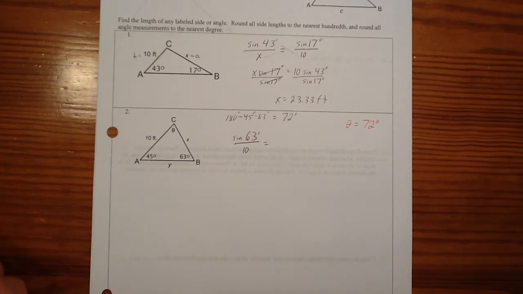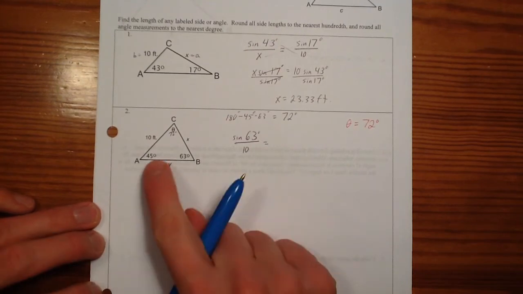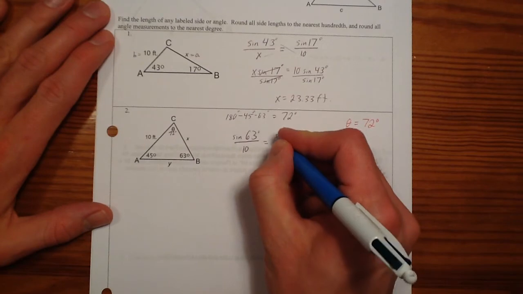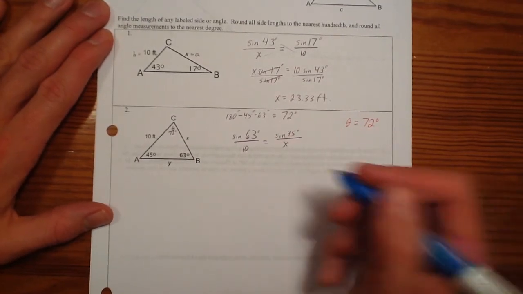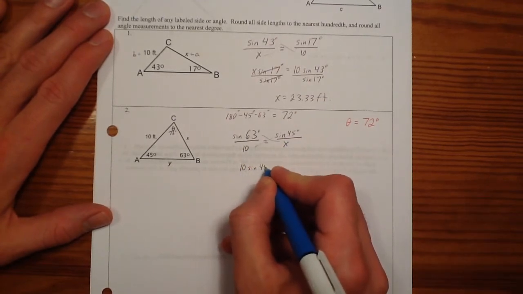If you're in the mood to find y, you could, knowing that this is 72 degrees. I'm going to find x instead, using big A and little a, also known as x. So sine of 45 over x. Let's cross multiply. While I'm cross multiplying, I'm going to ramble a little bit and say some stuff I've already said.